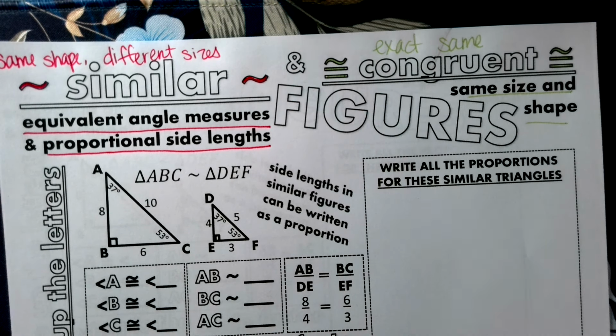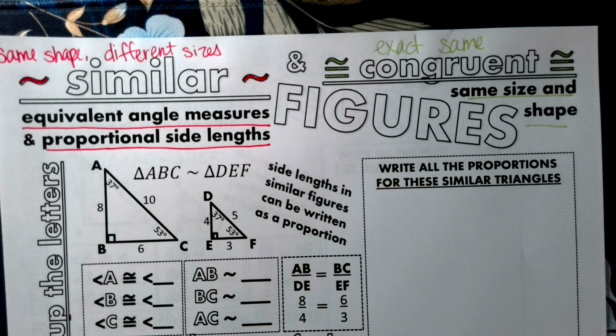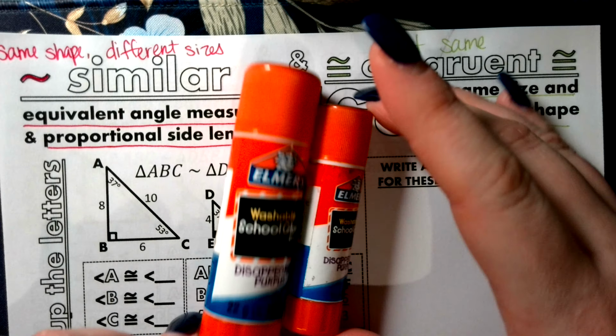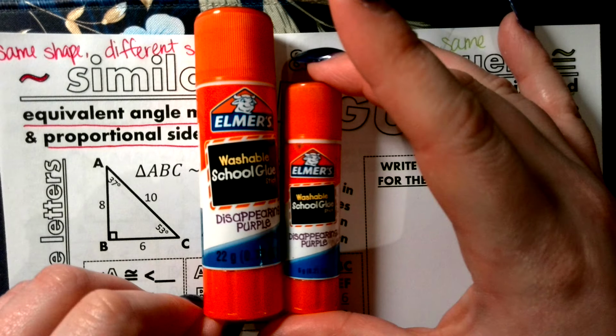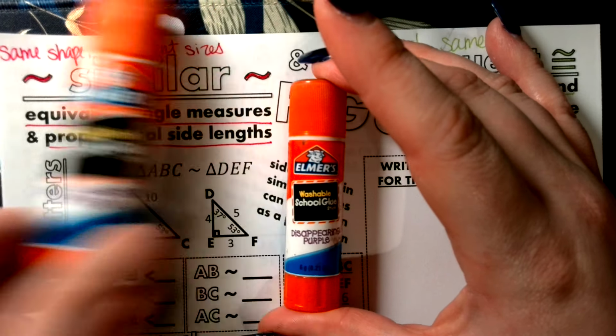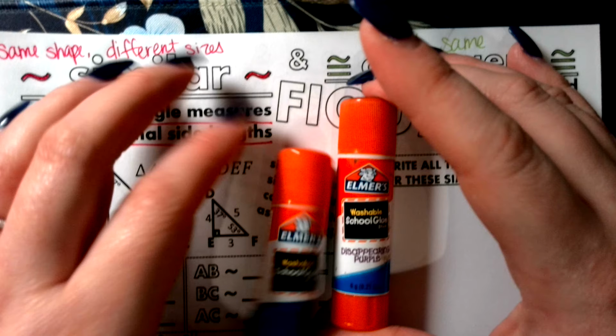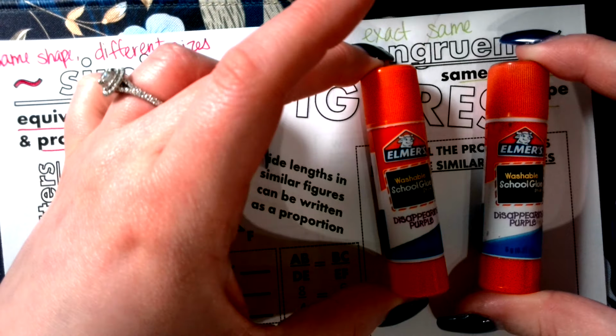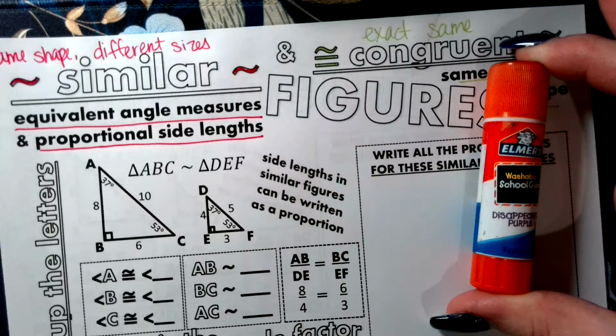Everything's the exact same. Like we talked about before, similar, they're the same shape, like these two glue sticks. Same shape, just different sizes. But these two little baby glue sticks are the exact same. So these two guys are congruent. These two guys are similar.